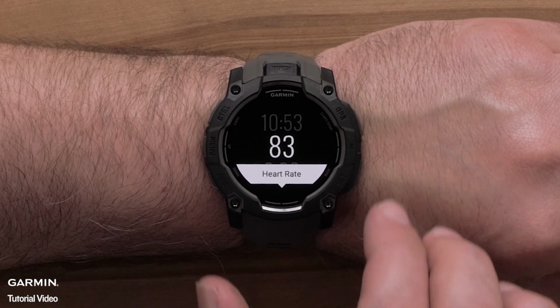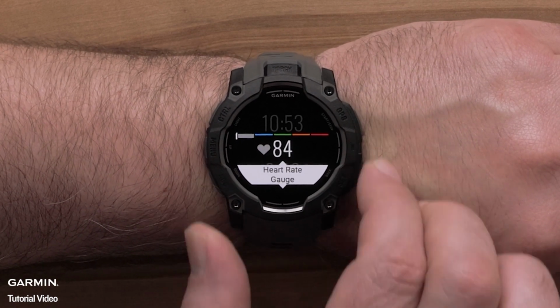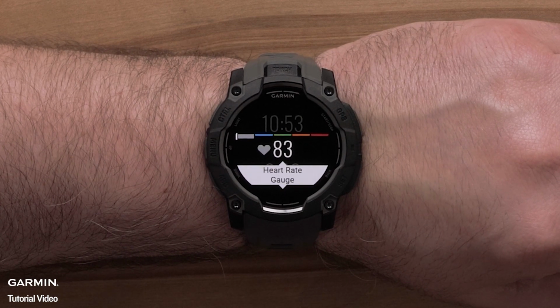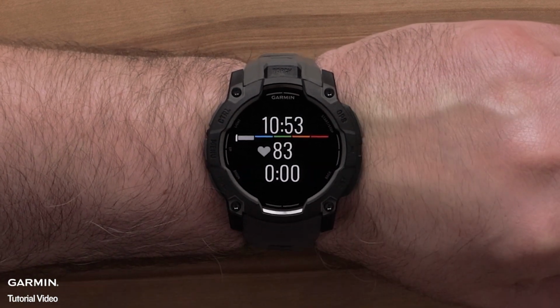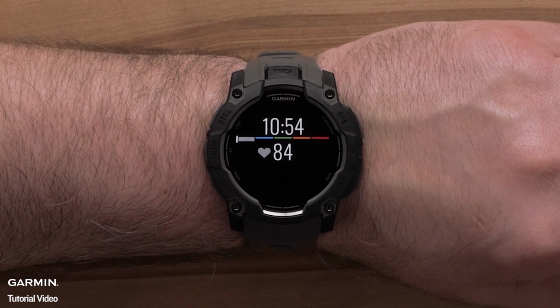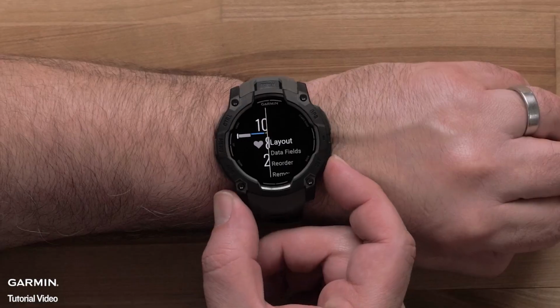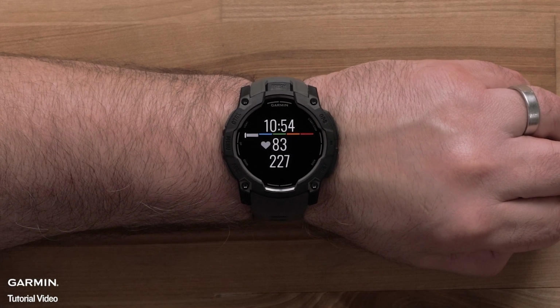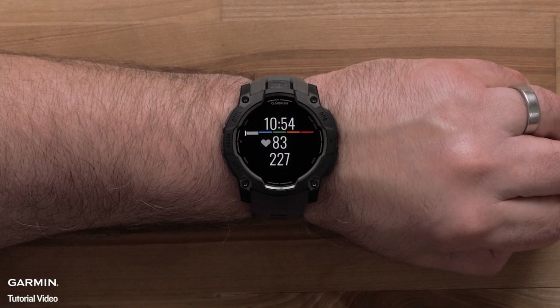Now select the specific data option that you want to view during the activity. For this video, we're going to select Heart Rate Gauge. You can continue to edit the other fields. When finished, press the back button 3 times. The data field changes will display on the activity screens.